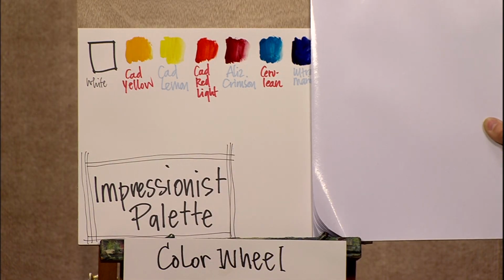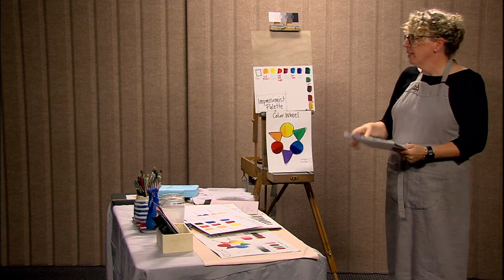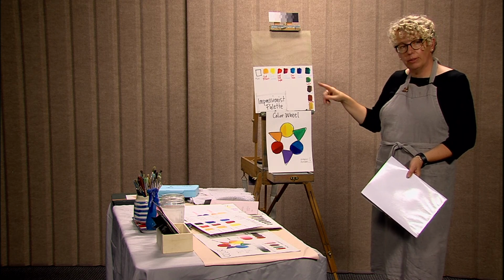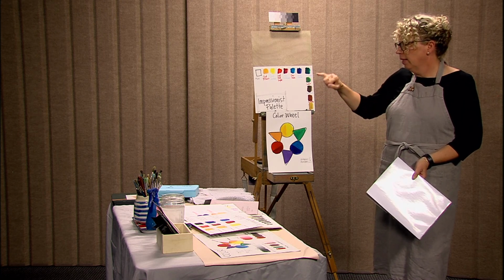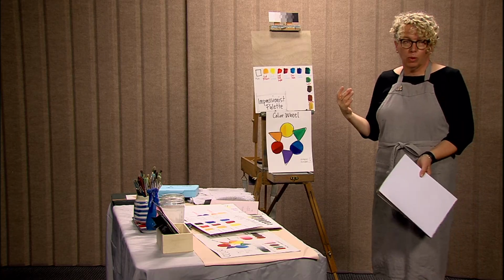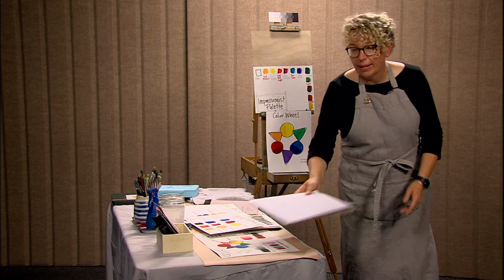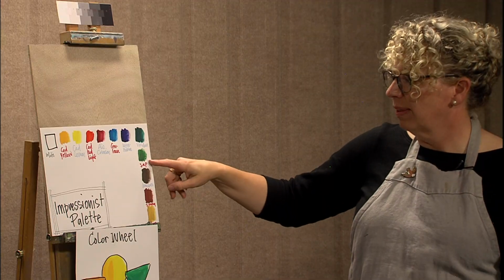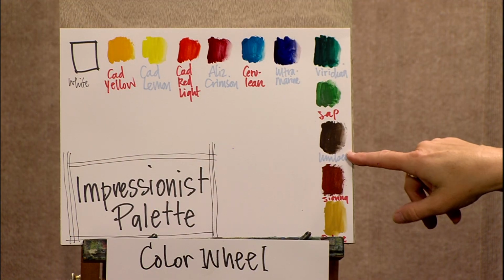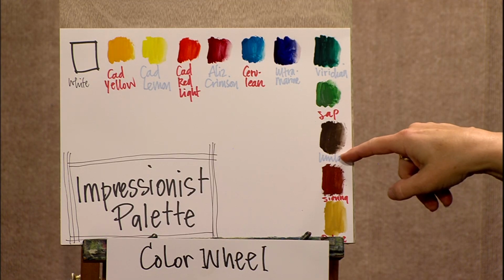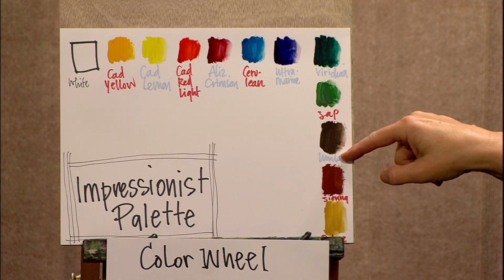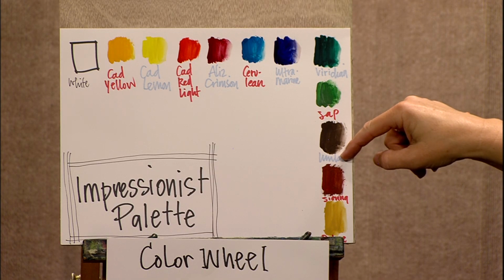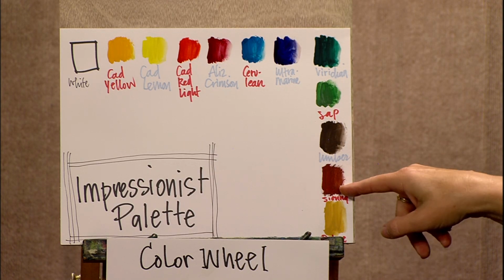Those are your primaries. But we do add in a warm and a cool green, some nice neutrals here, okay? And for artists who are watching, or those who want to go buy some colors, this is Viridian. What a fun name. This is sap. This is burnt umber. You can buy raw umber, but burnt umber is a prettier color, just like you can buy raw sienna, but burnt sienna is a better color.